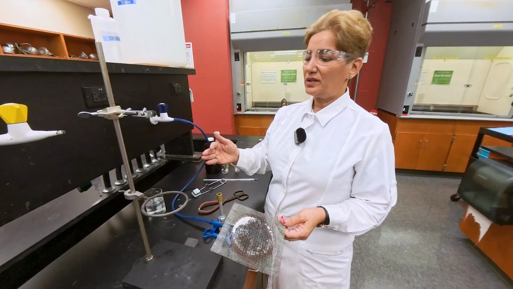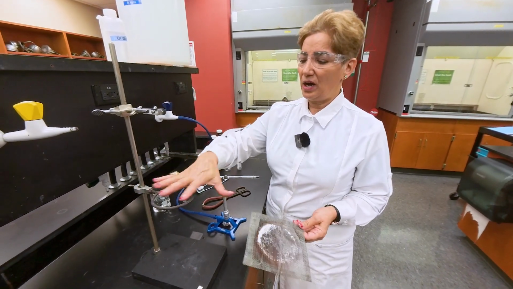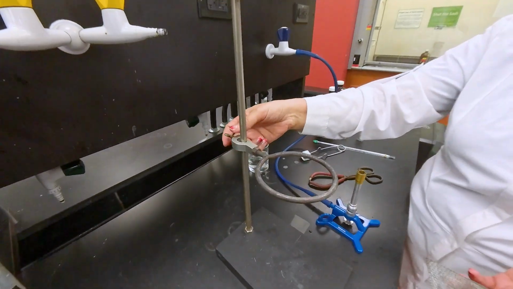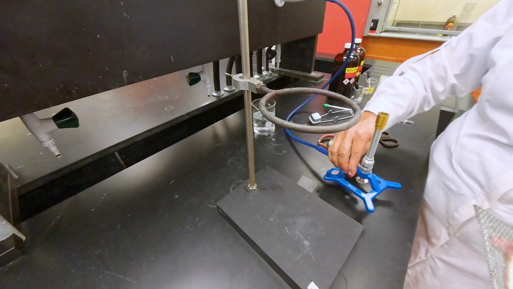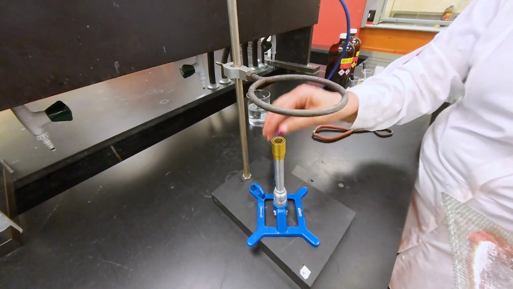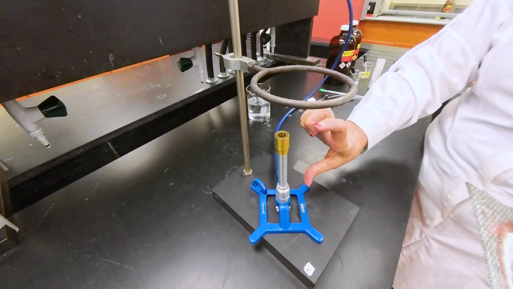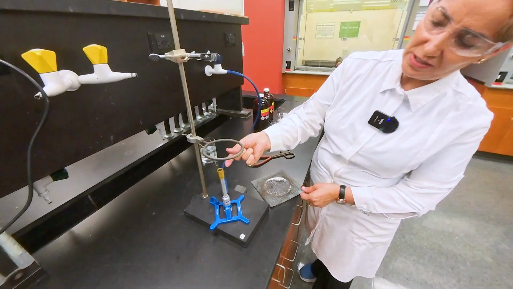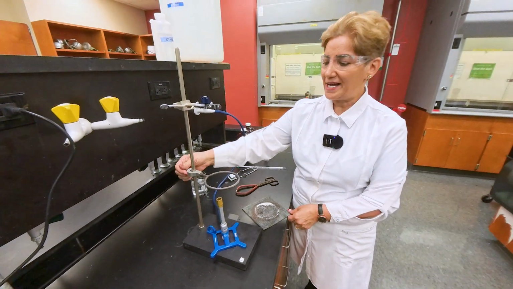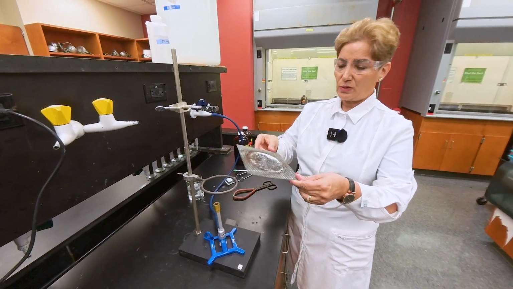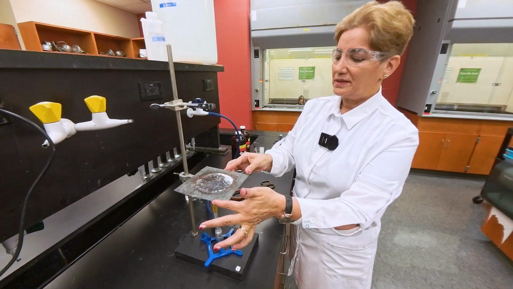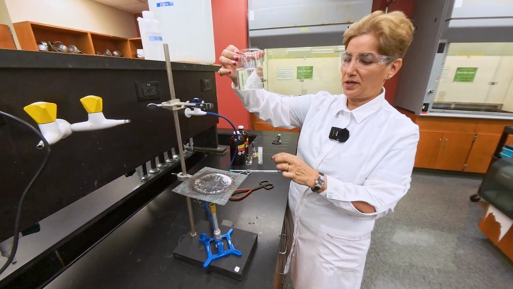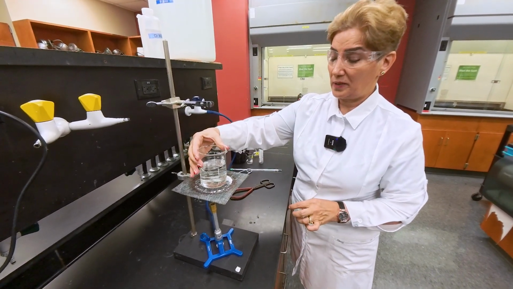So to set up the hot water bath, I'm using an iron ring stand. I attach the iron ring. The level of the iron ring is important because I don't want it too far up or too low, since I need to place my Bunsen burner about 2 inches below the ring. So I attach the iron ring, use a wire gauze, and fill up a beaker about halfway with water. I place it on the wire gauze.